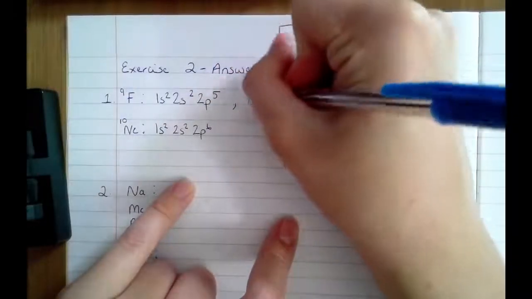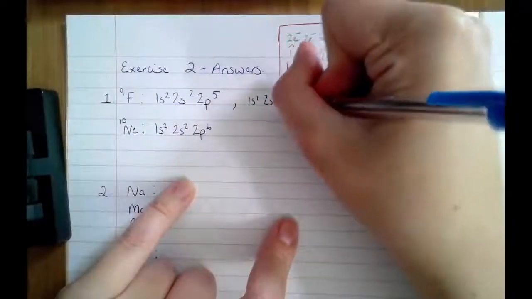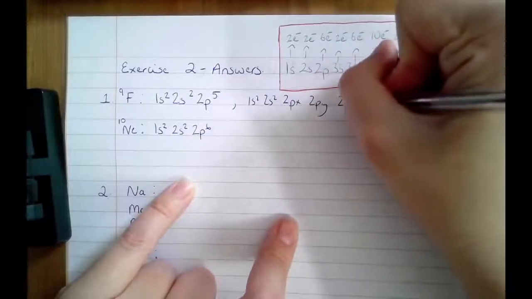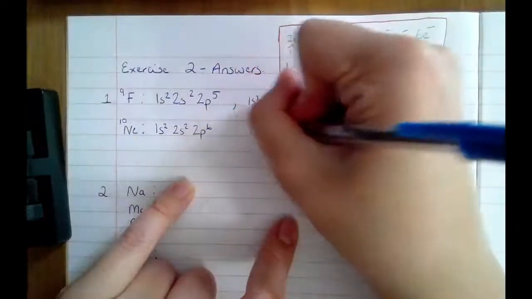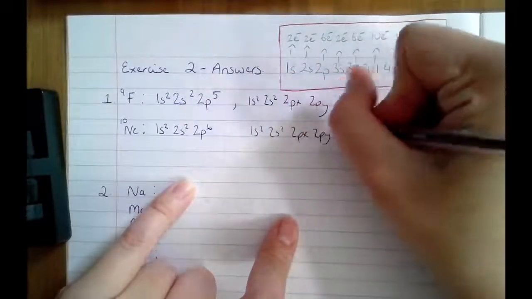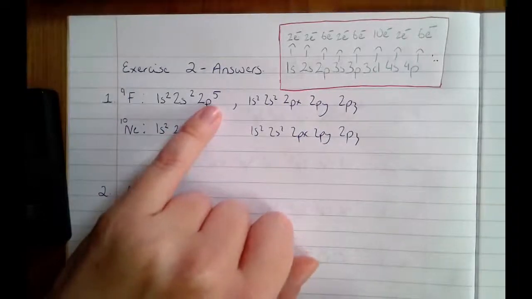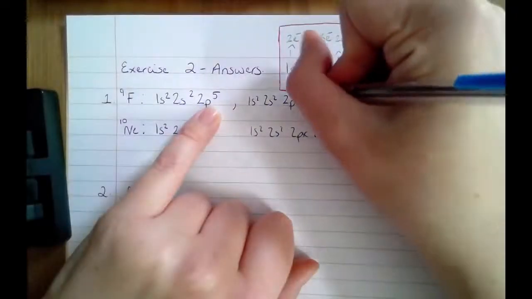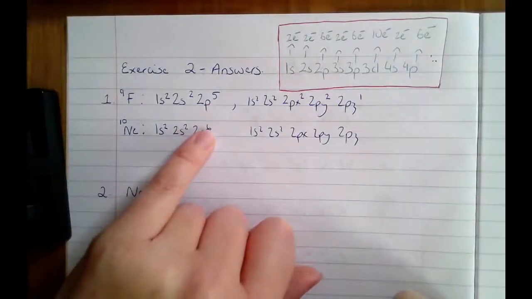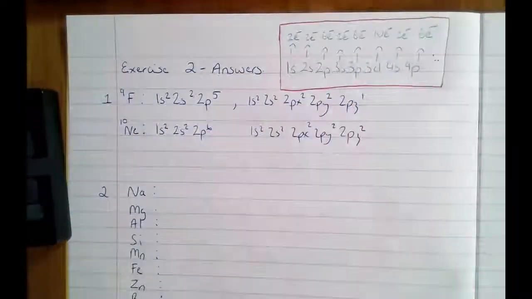So because I asked you to draw out the p orbitals in full, there are 3 p orbitals. There's a px, a py, and a pz. Same below, I'm going to be drawing 2px, 2py, and 2pz. I've got 5 electrons in total. I'll have 2 in px, 2 in py, 1 in pz. For neon, I've got 6 electrons, which means each of my p orbitals is going to be full.